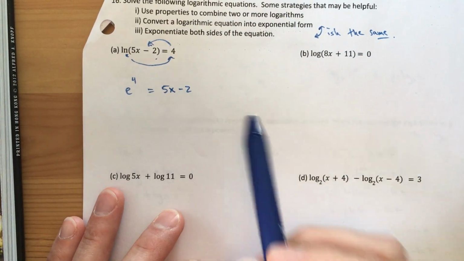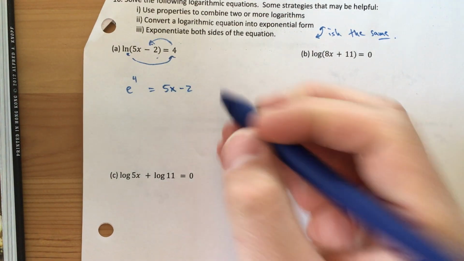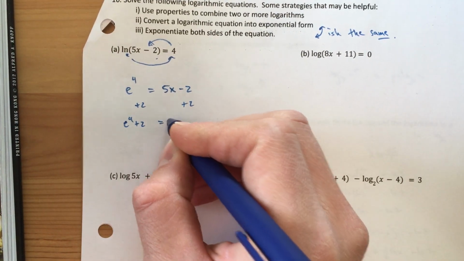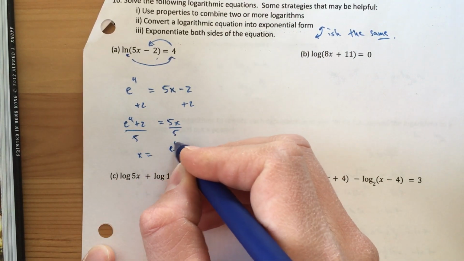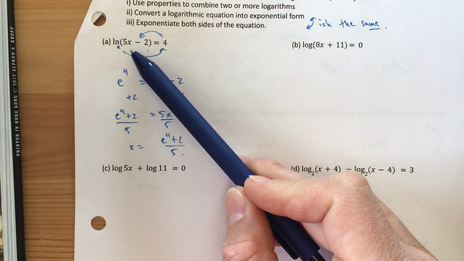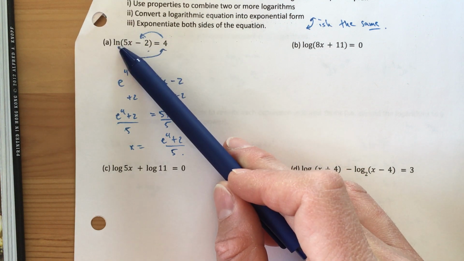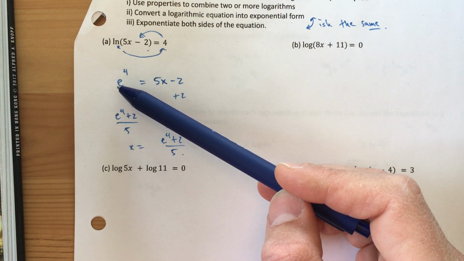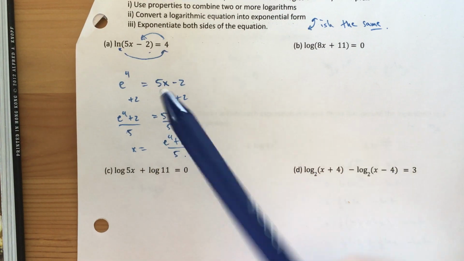Well, now that you have e to the 4th equals 5x minus 2, you can just see what's been done to x. So I multiplied by 5, subtracted 2. So I can add 2. Now I have e to the 4th plus 2 equals 5x, and then I can divide everything by 5 and get x equals (e to the 4th plus 2) divided by 5. Again, if I look at x here, what's been done to it is I multiplied it by 5, subtracted 2, and took the natural log. So to undo that, I need to raise e to it. That's the inverse of the natural log. Then I need to add 2 and divide by 5.